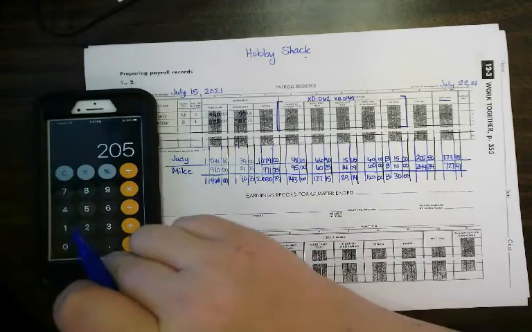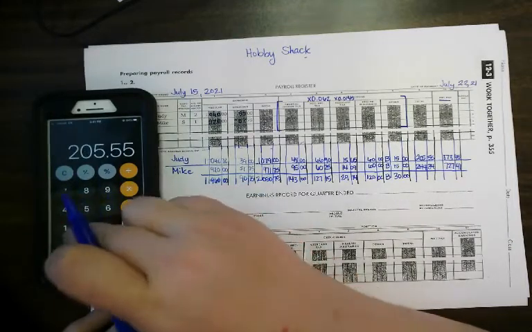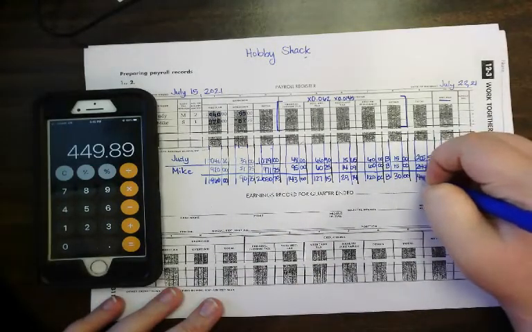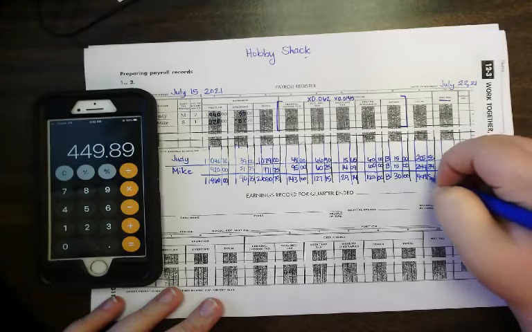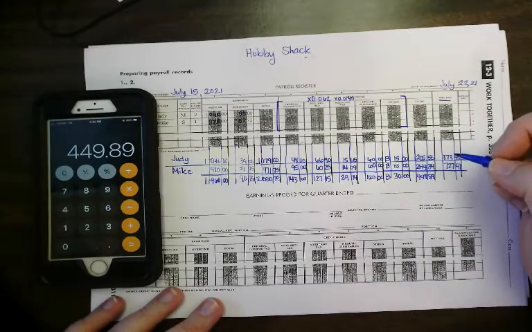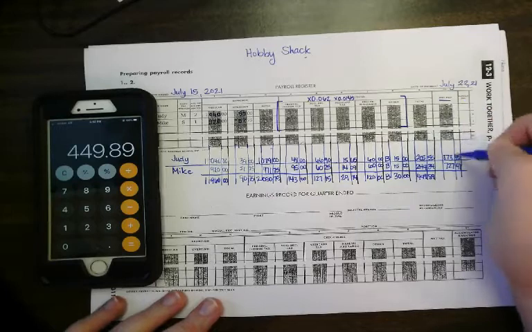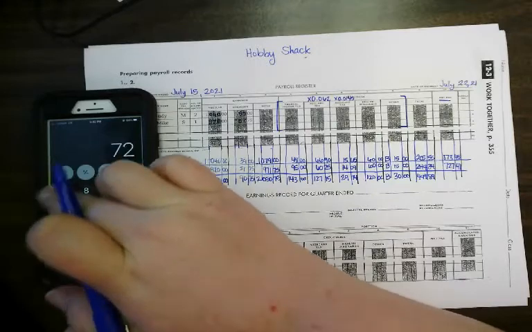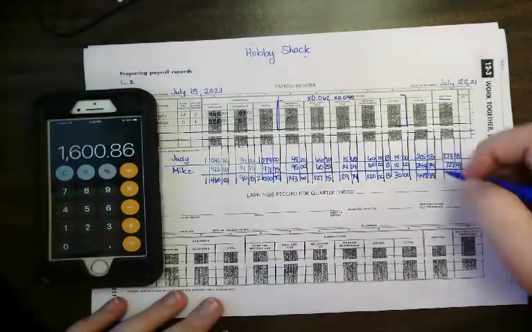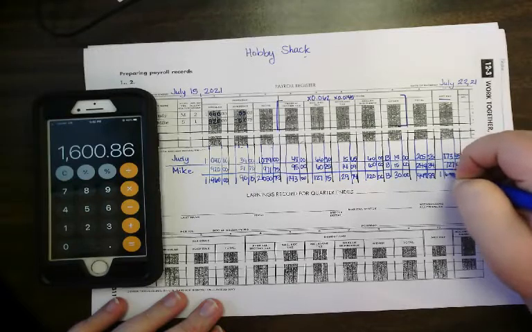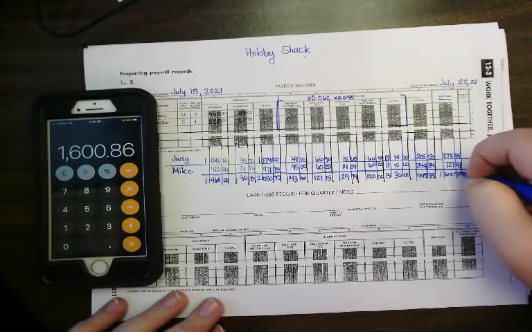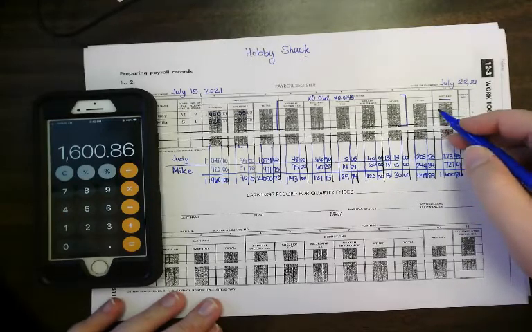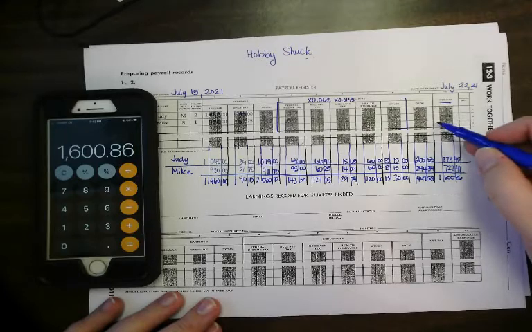Now, total deductions. So 205.55 plus 244.34 is $449.89. Okay, last thing, net pay altogether, $873.45 plus $727.41 is $1,600.86. We put the 1 in this place right here because that is 1,000. Or I should say this place right here.